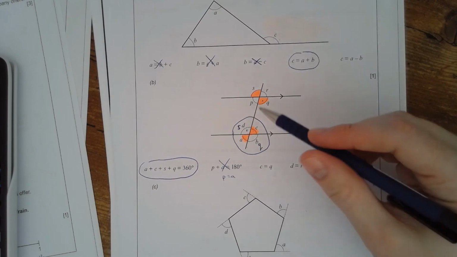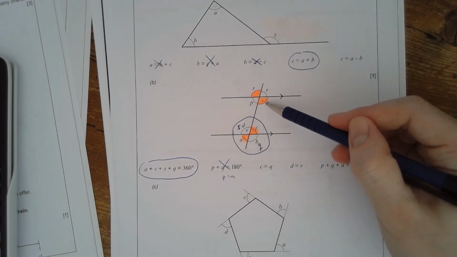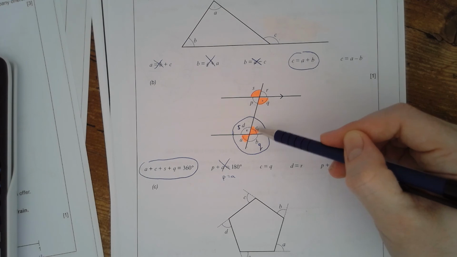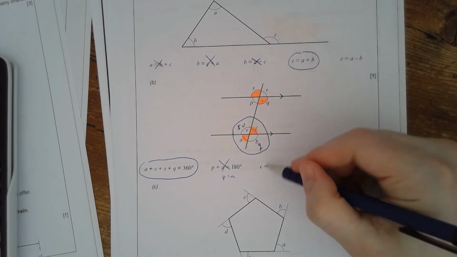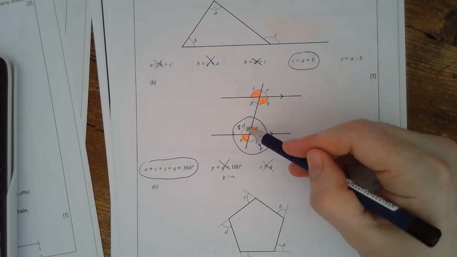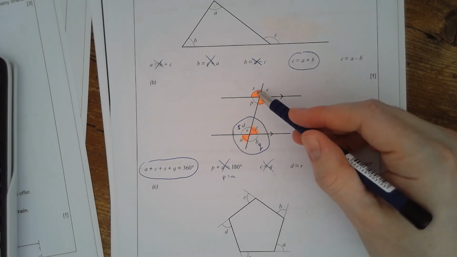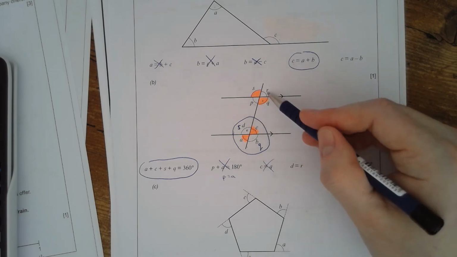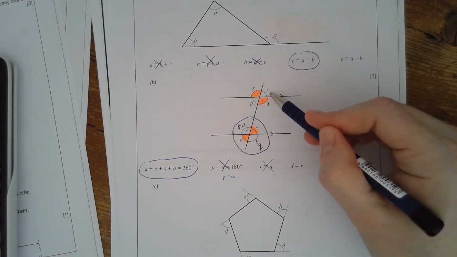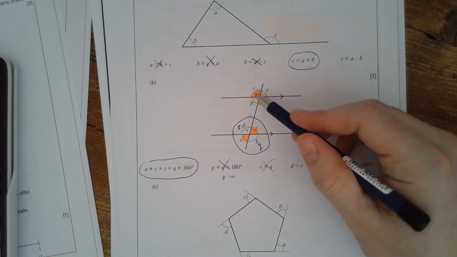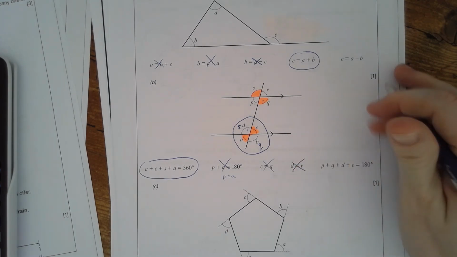C is equal to Q. Well, again, that's not true because they're not in the same place there. That Q is the same as angle B as the one down here. So that's not true. D is equal to R. Now, D is equal to S, and then S would be angles on a straight line. So I do 180 take away S to work out R. So very, very unlikely to be true, unless they're both 90 degrees.